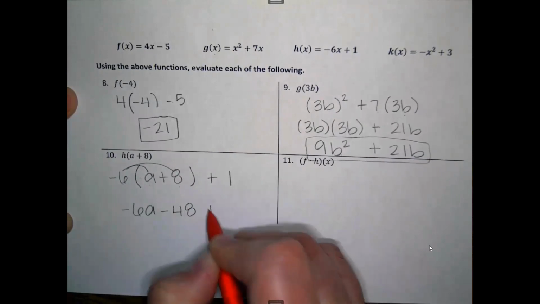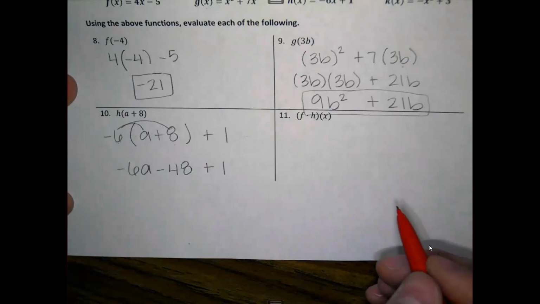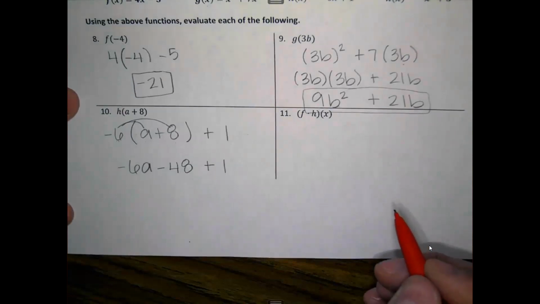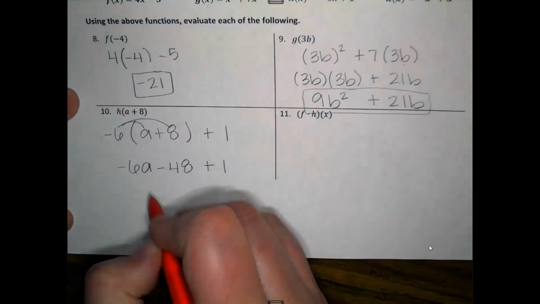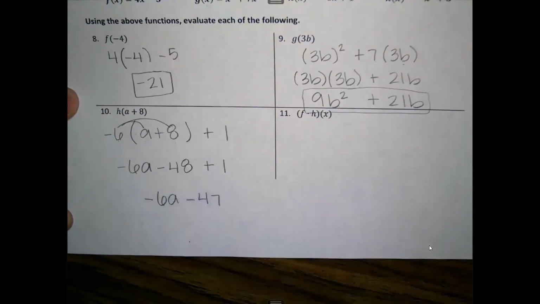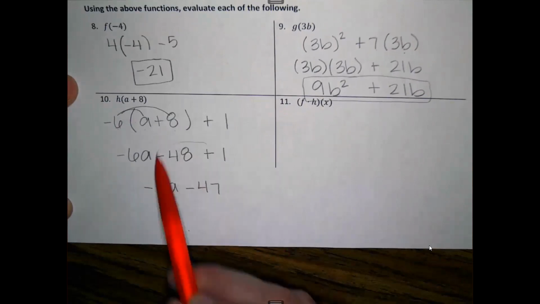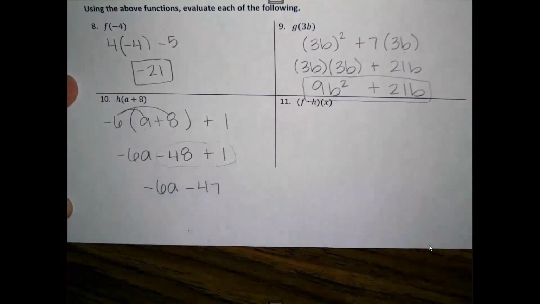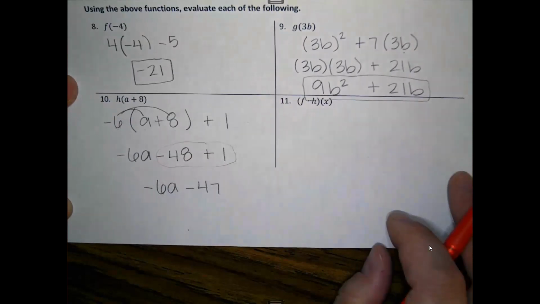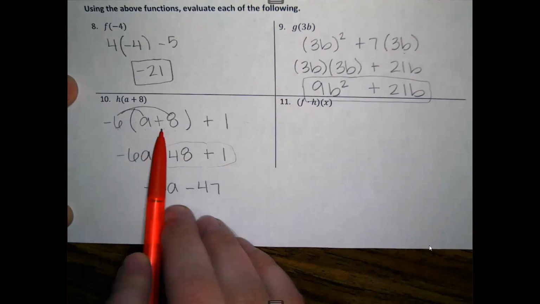And then we've got plus 1. What's -48 plus 1? -47. So we have -6a minus 47. So we took the x out. The x was right here. It was -6x plus 1.